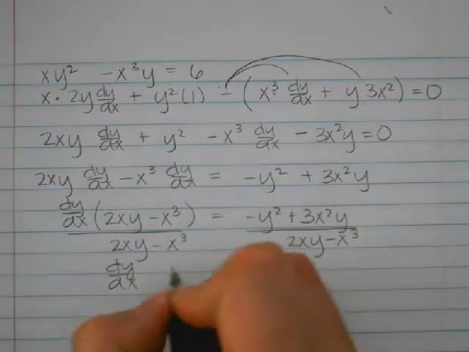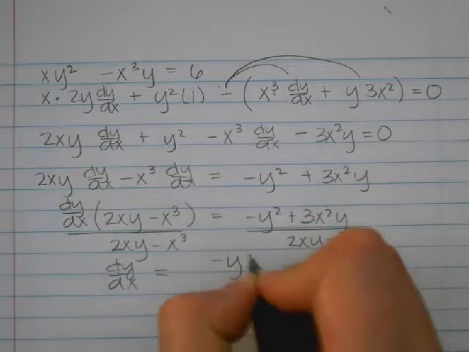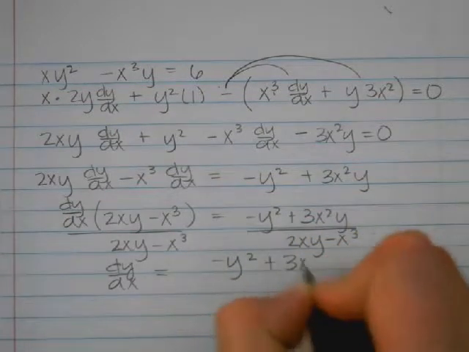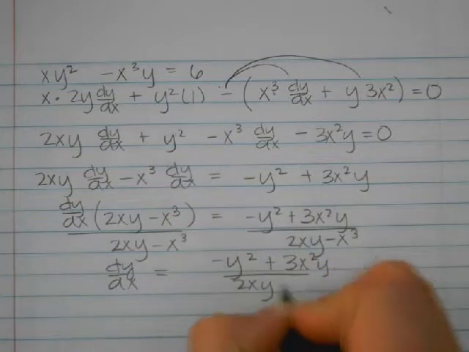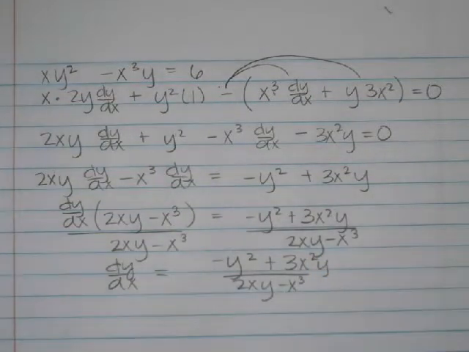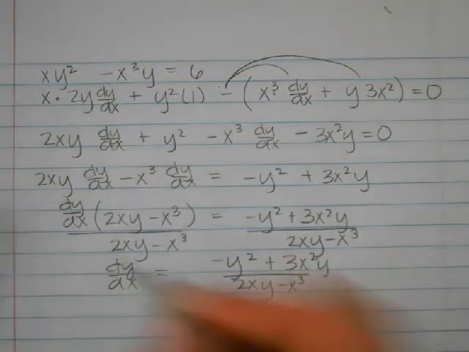Okay, and then go ahead and check it. Is this the same as what's on the worksheet? Yeah, it's written a little bit differently, but is it equivalent? Yeah, it's equivalent. Okay, so that's got it.